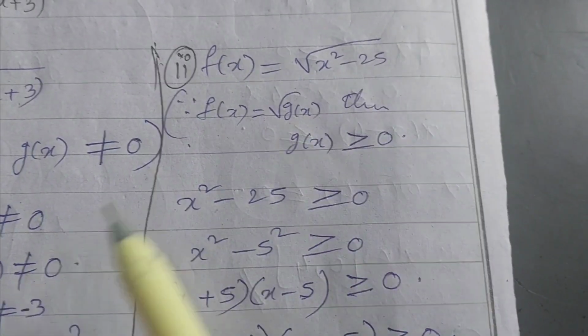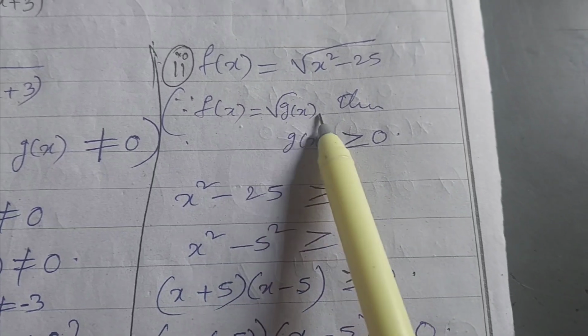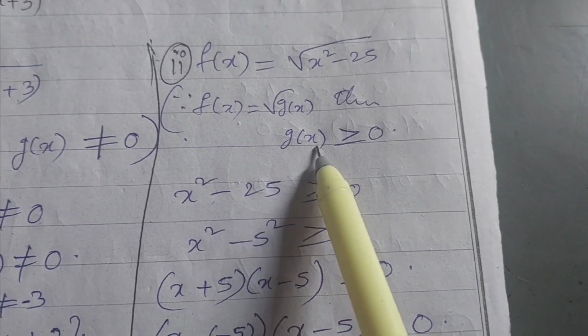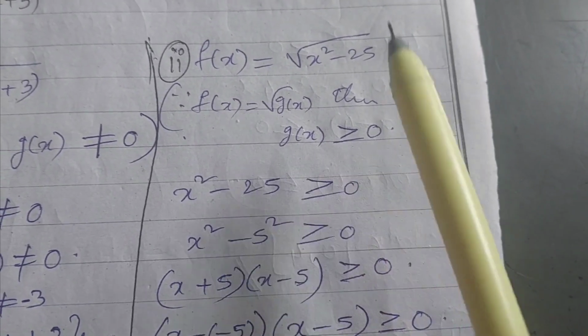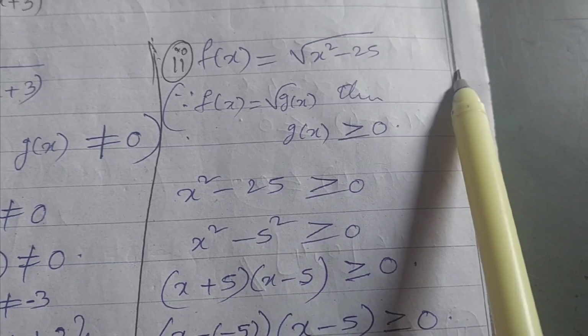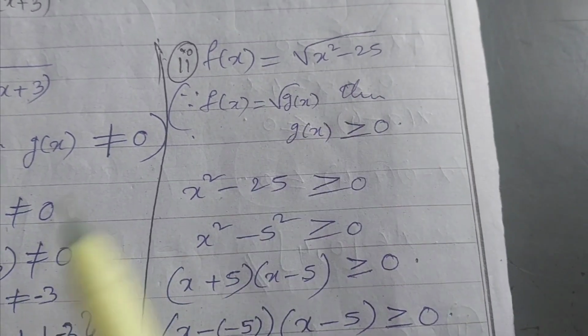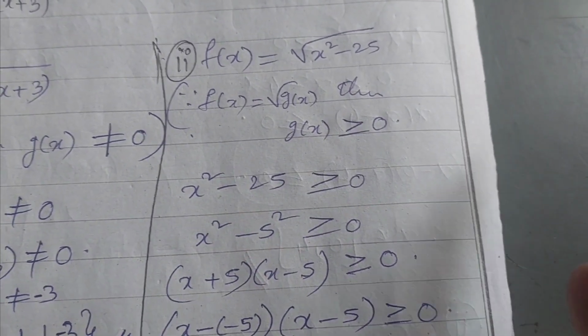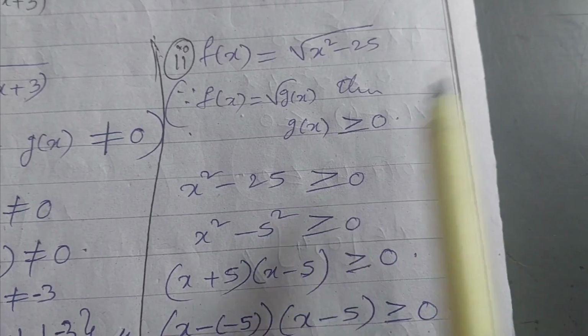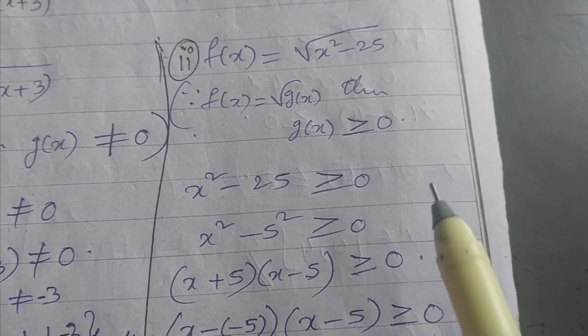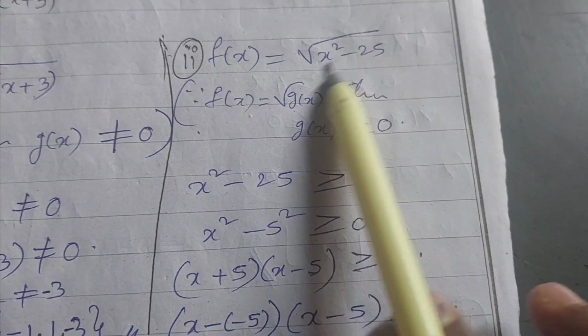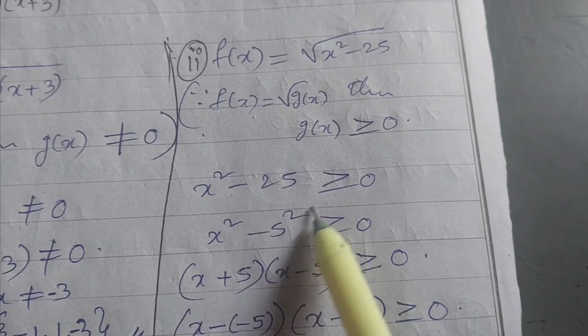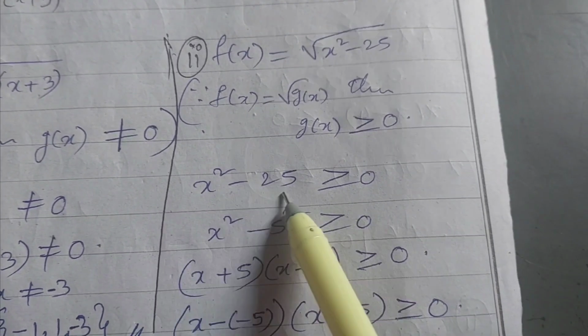Now coming to the second question, he has given f of x is equal to under root of x square minus 25. So now it is looking like root g of x. Then the condition is g of x is greater than or equal to 0. Why? Because root of 0 is 0, and root of positive values will give you real values. But root of negative values is imaginary. So root values should not be negative. So it should be greater than or equal to 0.